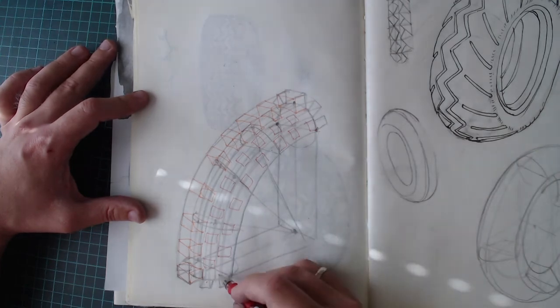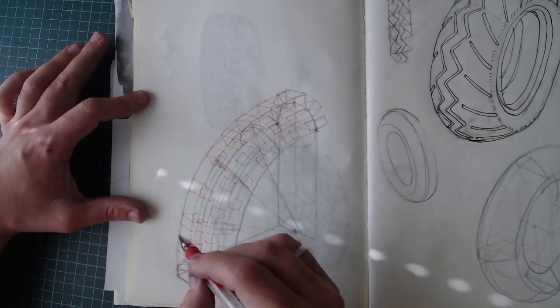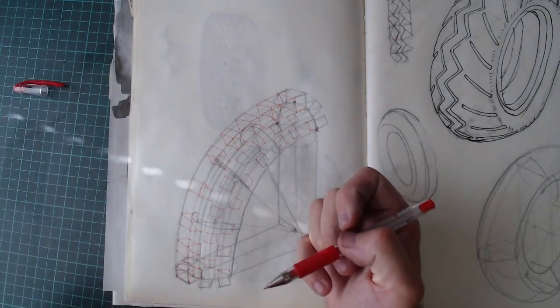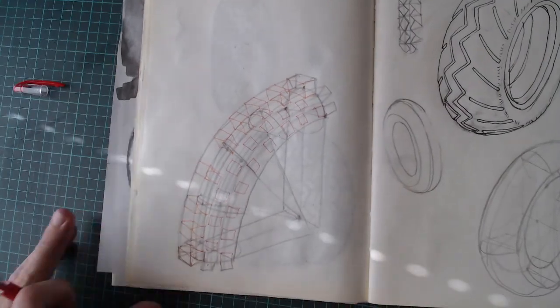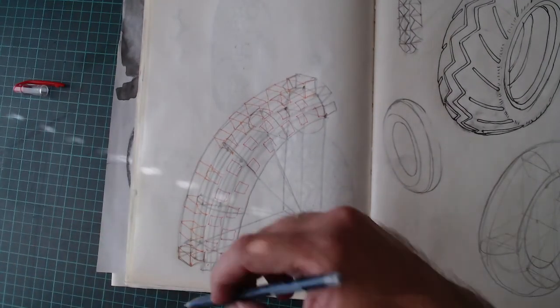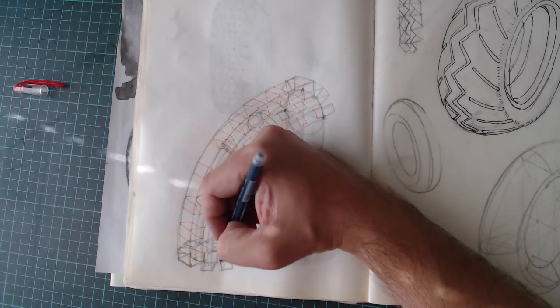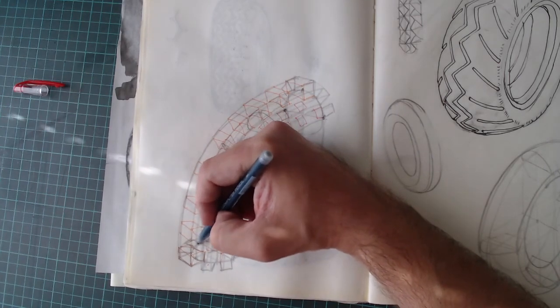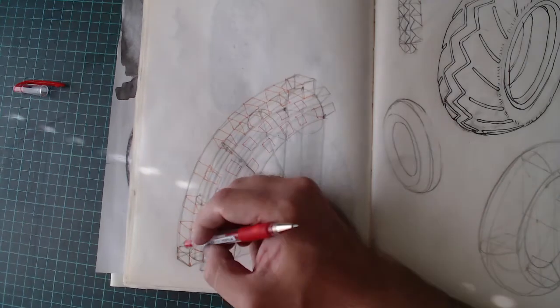So kind of this. And the other side, where you start to thread. Okay, because now I need to project this on the other side.